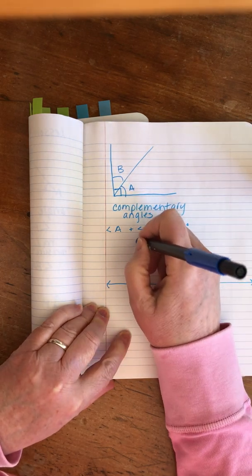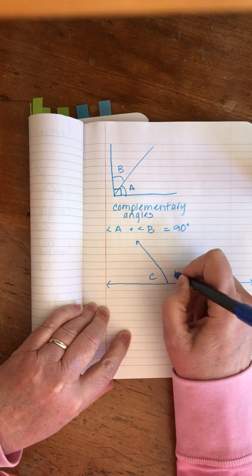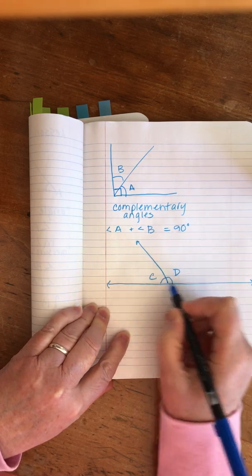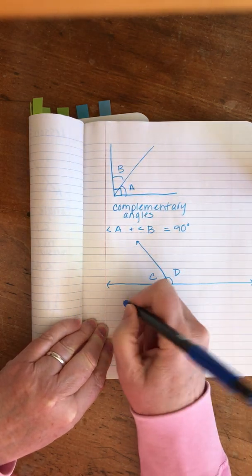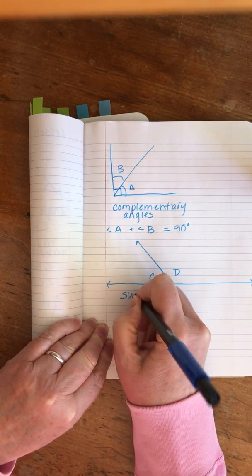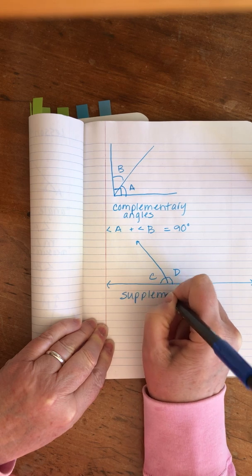And same for this. We'll call this one C and D. And this is a straight line, right? This was 90 degrees, but this is a straight line. We call these supplementary angles.